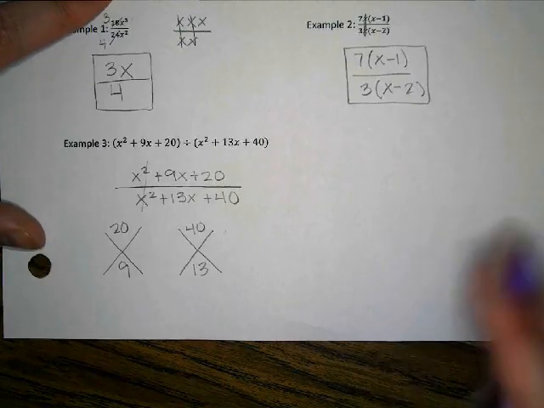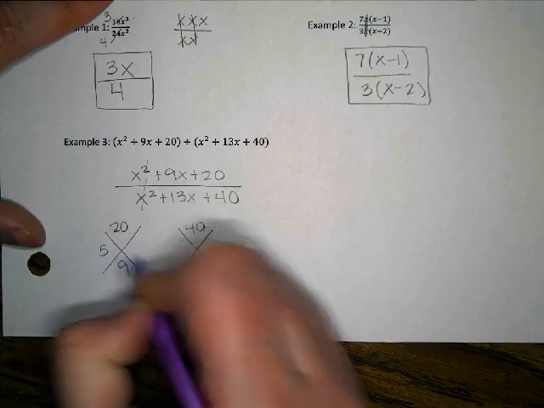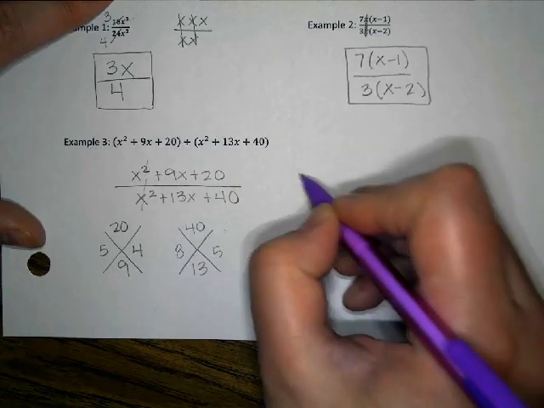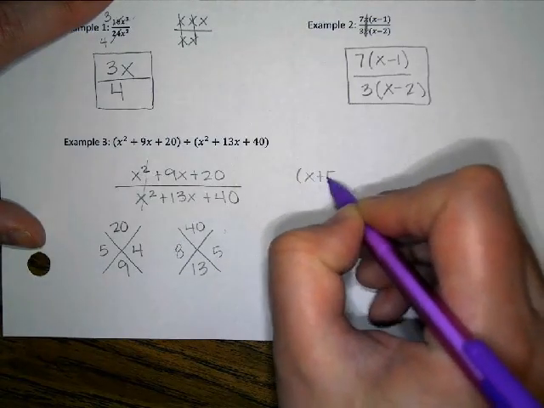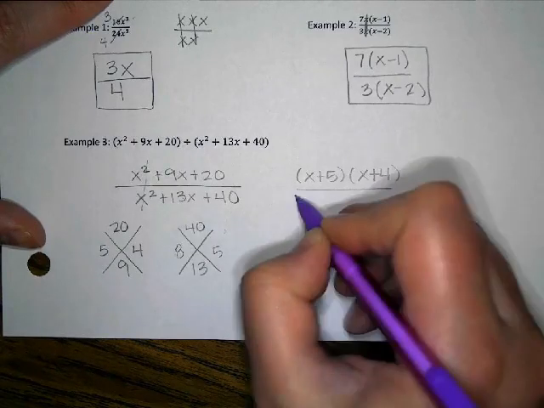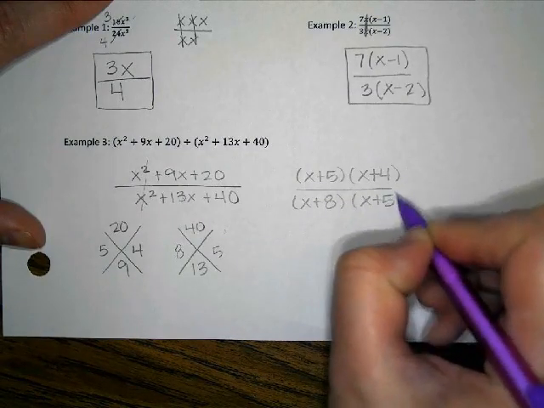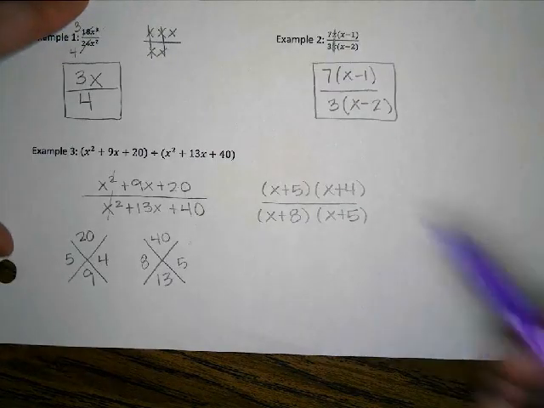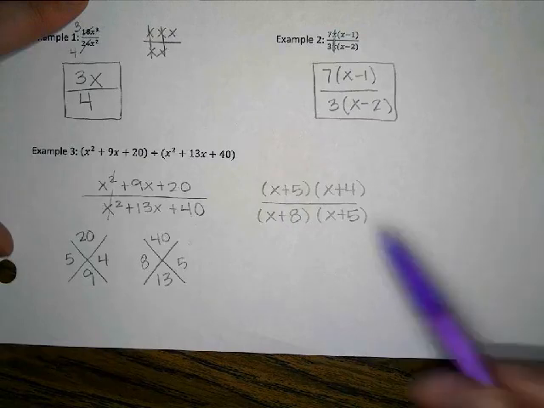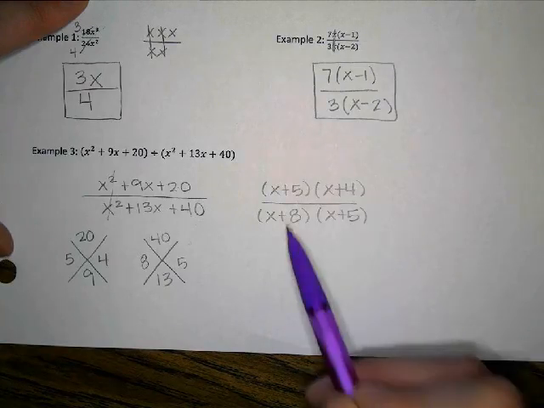So does anyone know what either of those should be? 5 and 4, 8 and 5. Okay, so we should have x plus 5, x plus 4 for the top, and then x plus 8, x plus 5 for the bottom. Okay. So we did step 1, step 2, step 3. Step 4 is we can reduce the factors that are in common. So we rewrote this as x plus 5 times x plus 4, over x plus 8 times x plus 5.